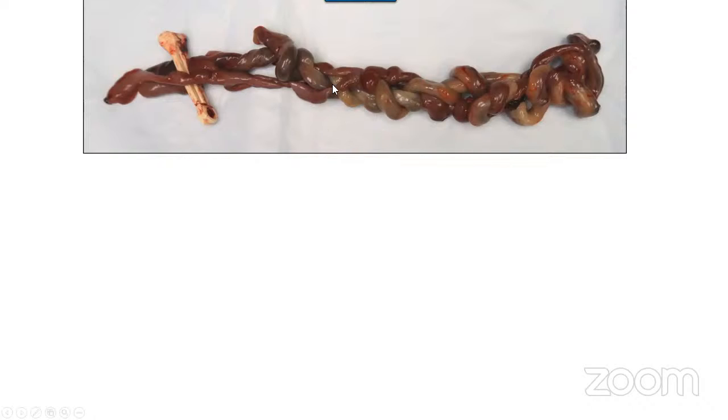And as you can see, one of the cords, this one here, is more of a red-brown color, that is kind of the classic discoloration you will see of an umbilical cord that you've seen in IUFD. And the other cord, as you can see, is kind of green stained, which indicates there's probably meconium involved as well. And so this is just a really nice example of umbilical cord entanglement.